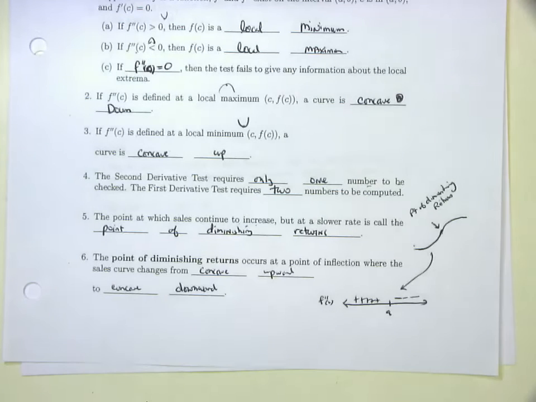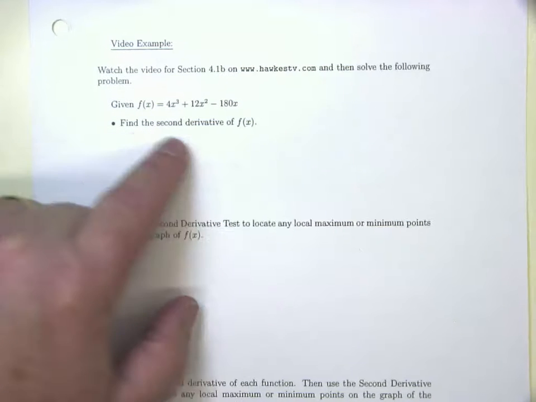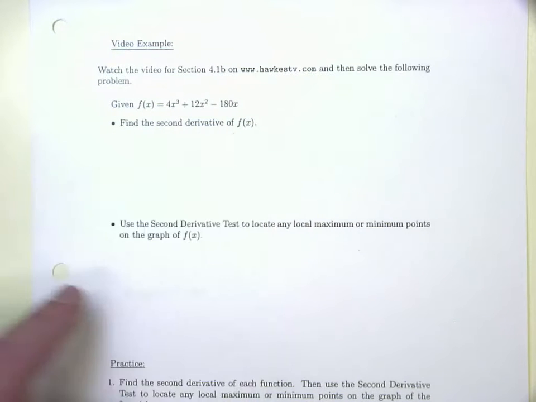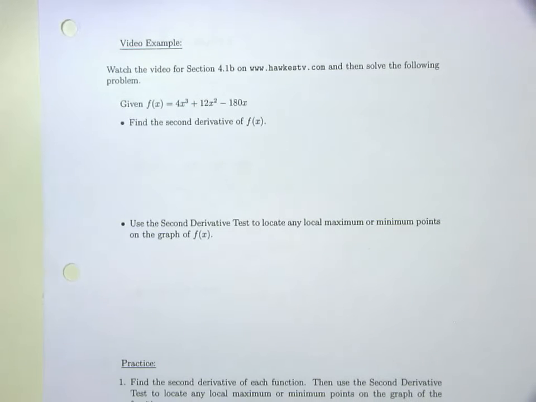Okay? So, turn the page. Let's take a look at this example from Hawks. Please go watch the video on Hawks as well. They made one, but they use different numbers than we do, with the same concept. There are two parts to this one. It says, find the second derivative, and then use the second derivative to locate any maximum or minimum points of your graph.